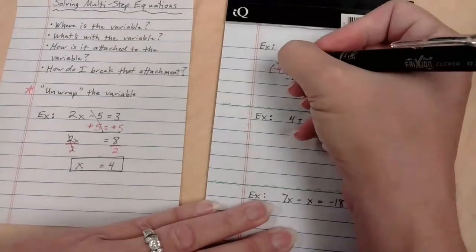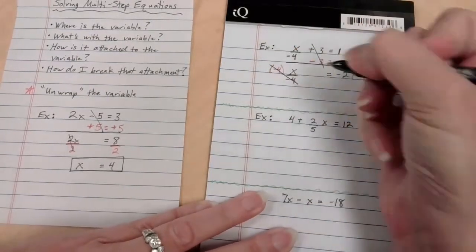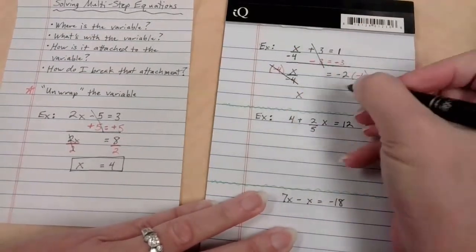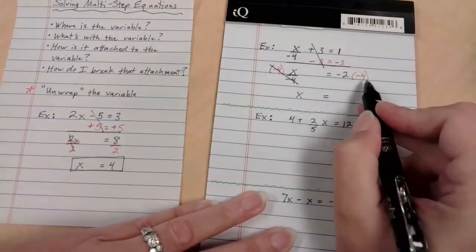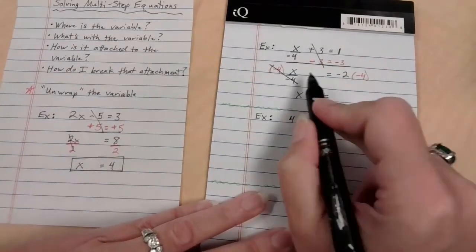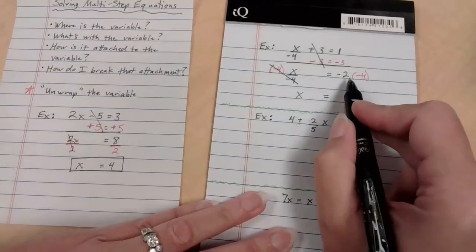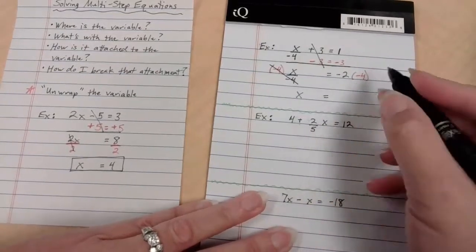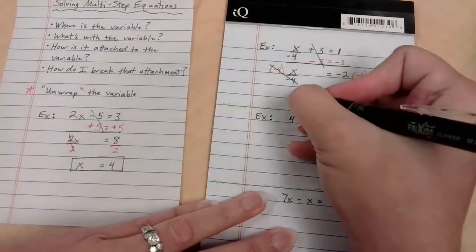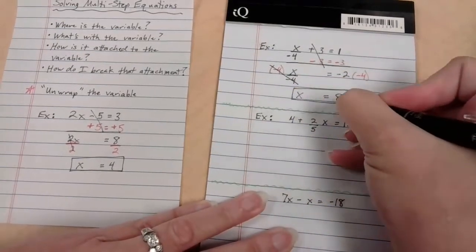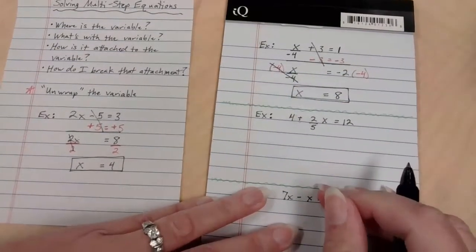What will this get us? Multiplying by negative 4 undoes dividing by negative 4. There's x by itself. Yay, happy day. And again, this is multiplication. Remember, we multiplied here, we're multiplying here. Negative 2 times negative 4 is positive 8. There we go. Nice job, people, nice job.